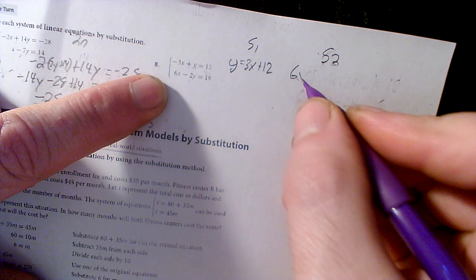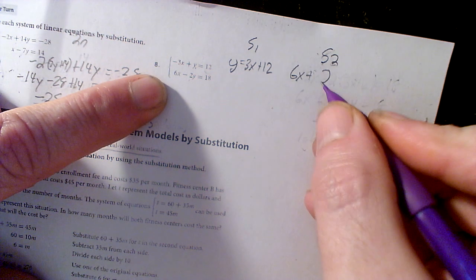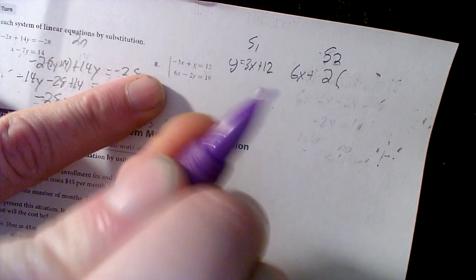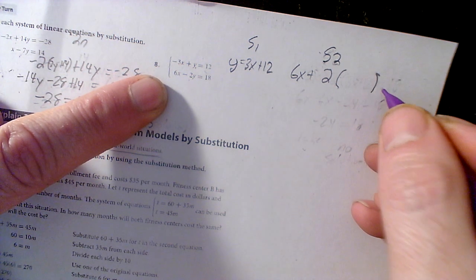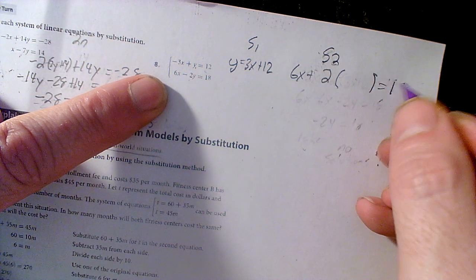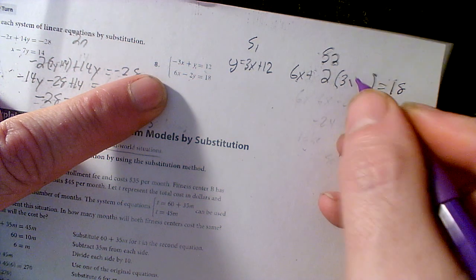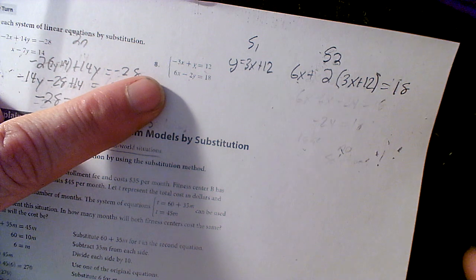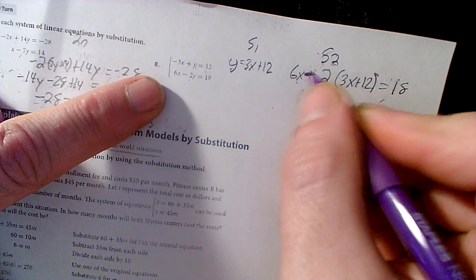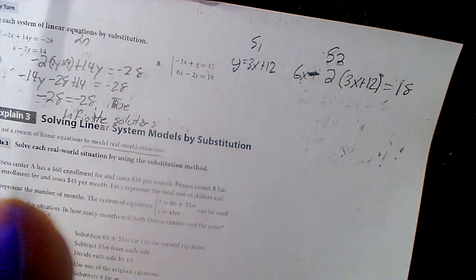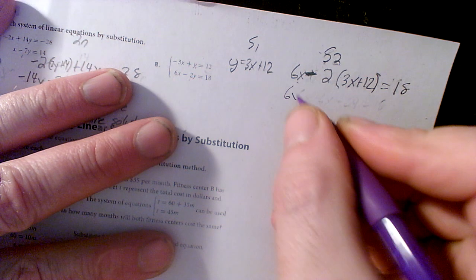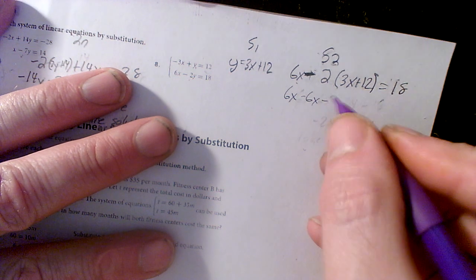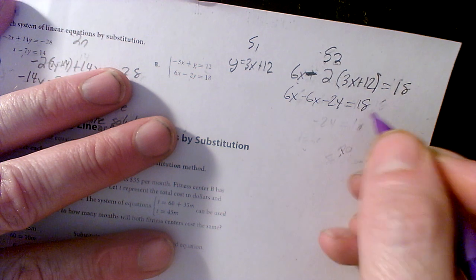So I'm going to say 6x plus 2, and I'm going to give myself a good amount of space to plug my y in as I break my pencil, equals, what is that, 18? And my y is 3x plus 12. Alright. Well, that's supposed to be a minus 2, isn't it? 6y minus 2. Alright. When I distribute, I've got 6x, distribute through, negative 6x, distribute through, negative 24 equals 18.